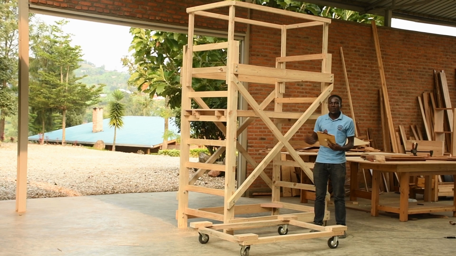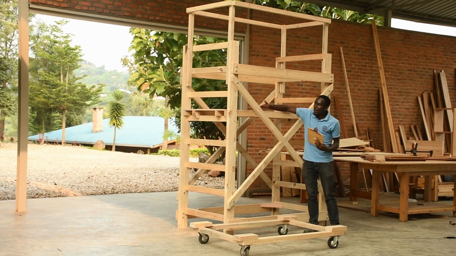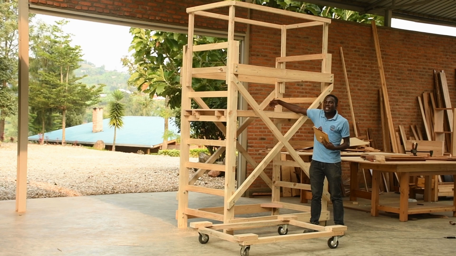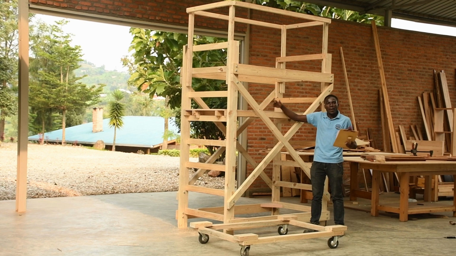As part of the platform, we have a toe board. Normally, a toe board is a part which is fixed on the platform to prevent small material from falling down in case you are working with a very long or patented scaffolding.